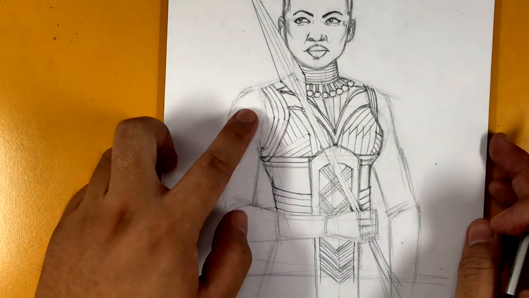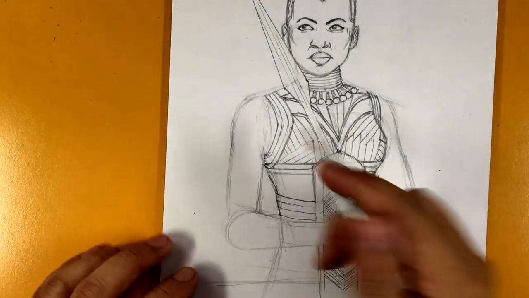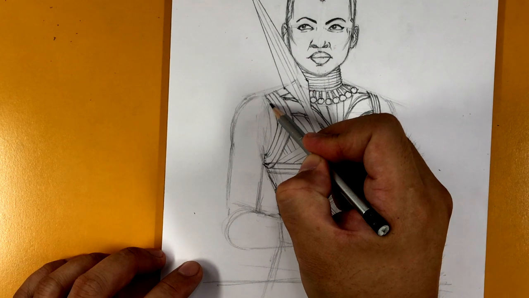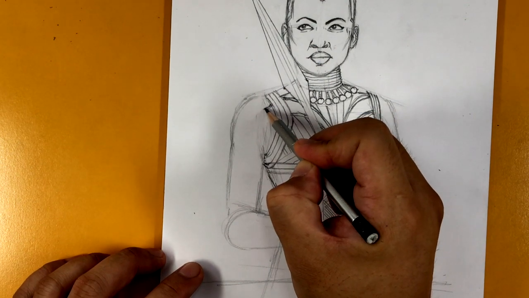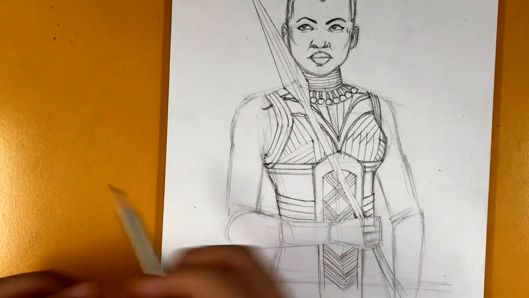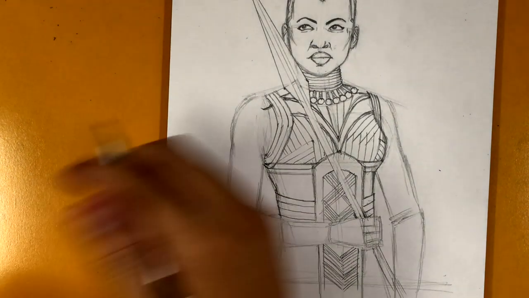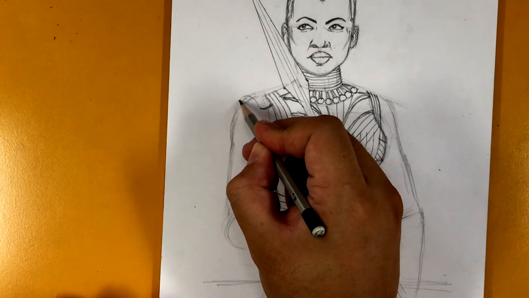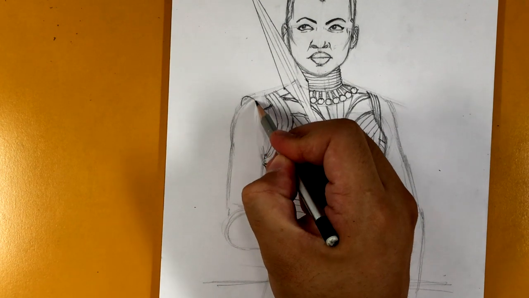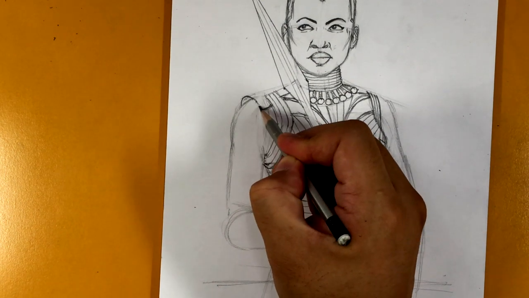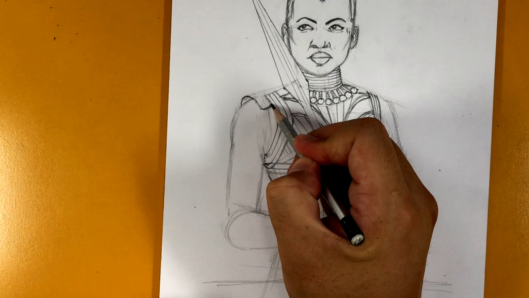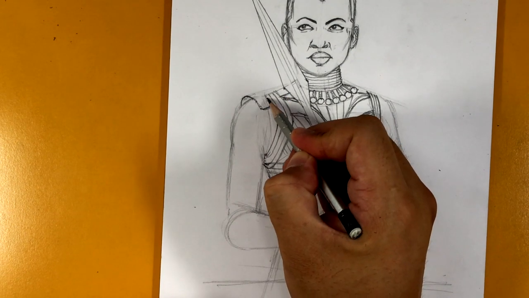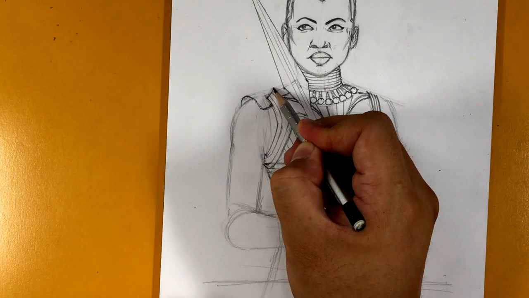Now I'm going to go over here to the shoulder and add the shoulder pads. I'm going to start over here, this point right here, and draw a line this way, bring this up over the shoulder and then down to the other side of that shoulder. Okay, let's go back over here. This goes this way and then it goes up like a horn.